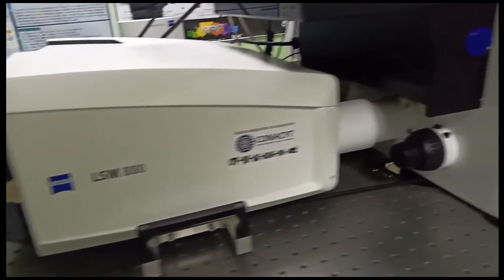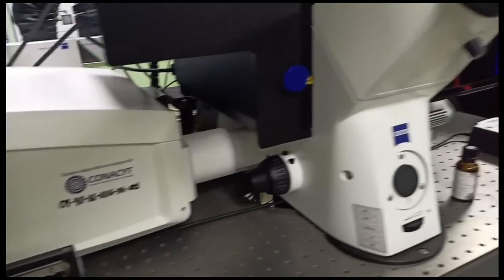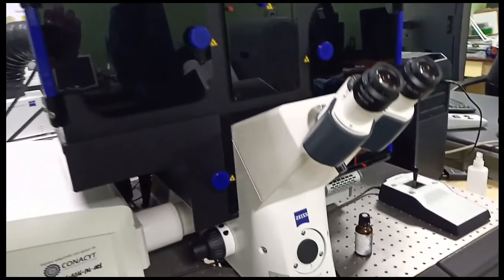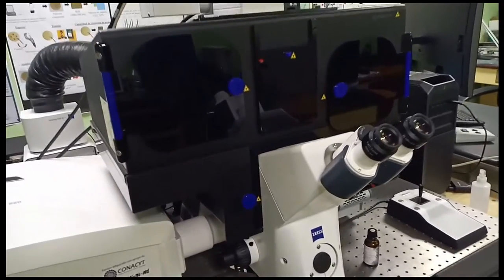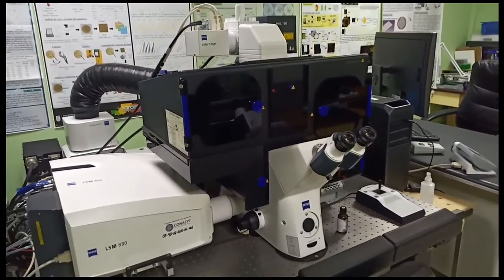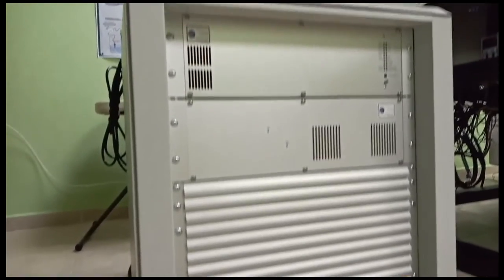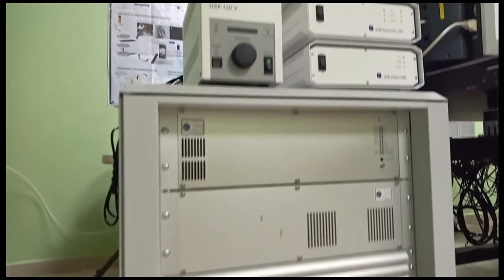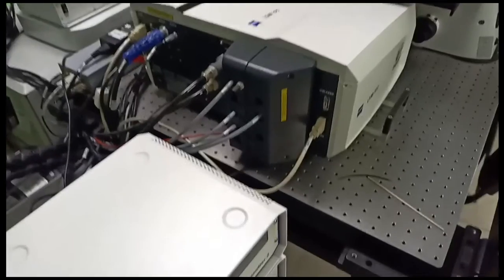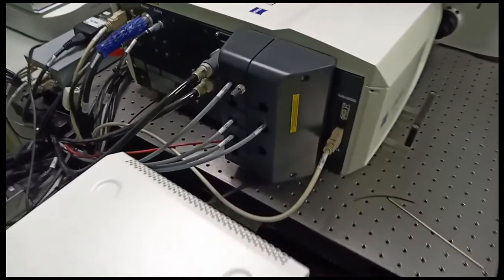180. That was a project that was funded by CONACYT, and as you can see, this is different from the light microscope, because the light microscope is upright and this is inverted. This is the module where the magic happens, because it focuses all the lasers and all the lamps.